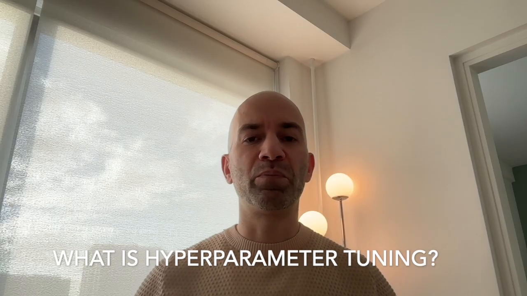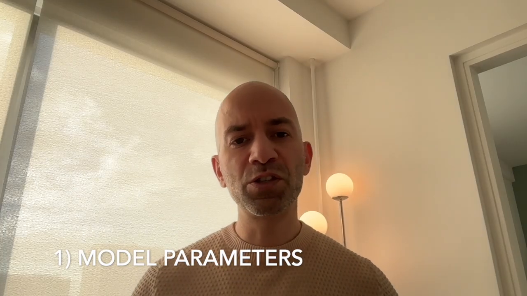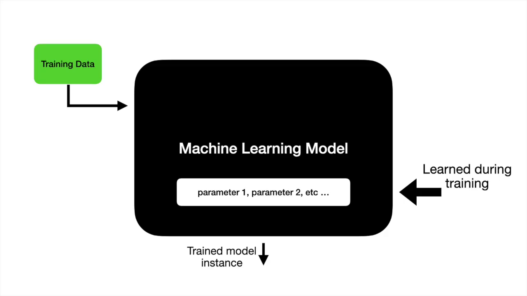So we can start by asking ourselves, what exactly do we mean by hyperparameter tuning? Let's just very briefly touch on this topic. With most machine learning algorithms, we will have 2 distinct sets of parameters that define how that algorithm is structured and how it will behave. The first set are what we'll call model parameters. And these are numbers that are learned during the training or fit phase of the model.